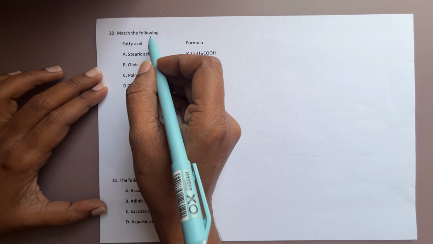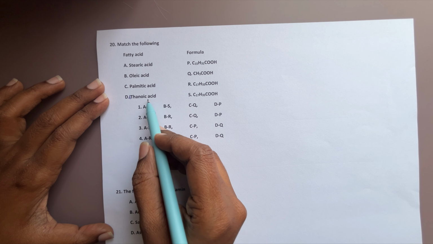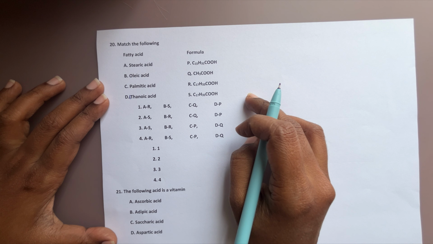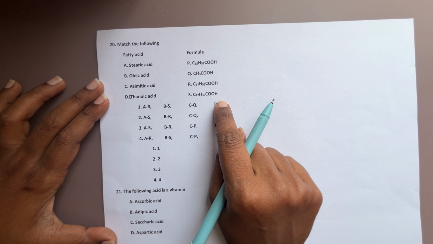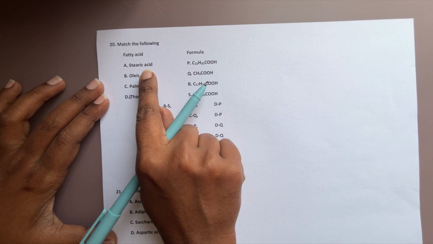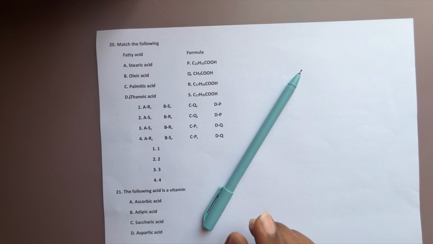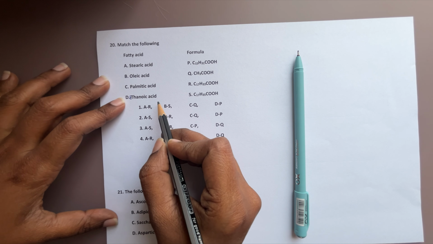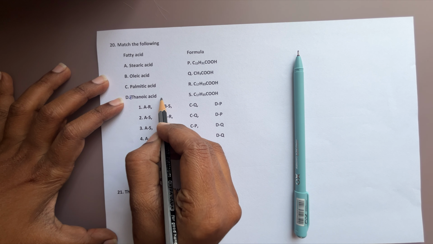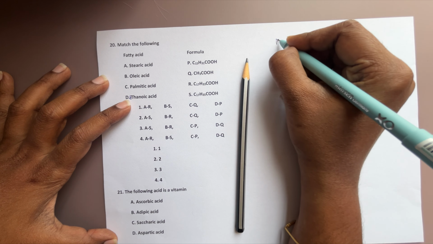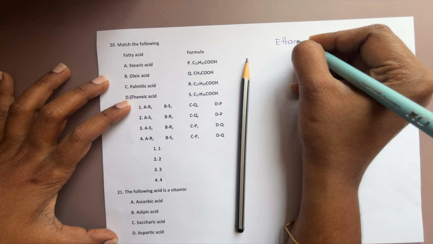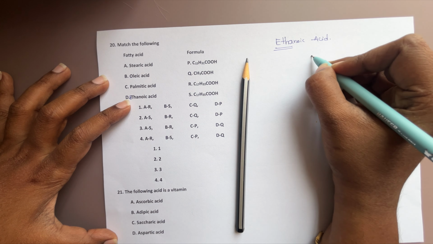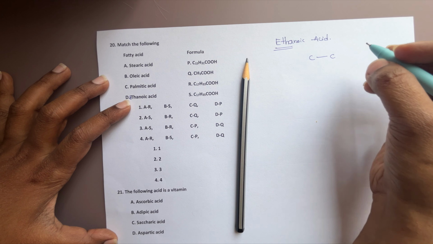Next question 20. We have fatty acids and formulas. So now we have to find out. This is also fact based. You have to know the formula of stearic acid. Usually stearic acid formula is C17. Usually we have to know ethanoic. This is ethanoic acid. Ethanoic acid, eth means 2 carbons are present.